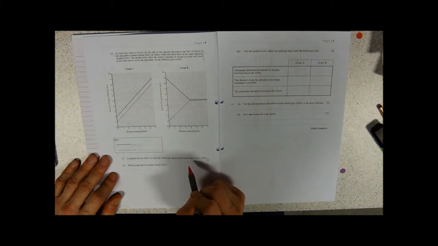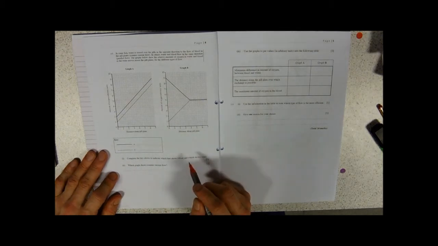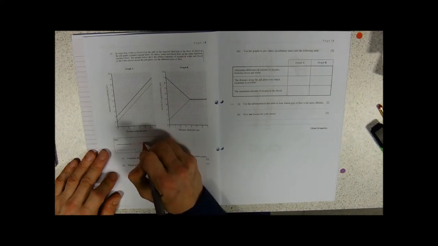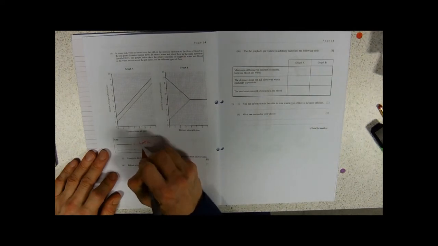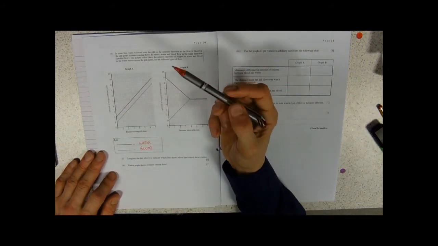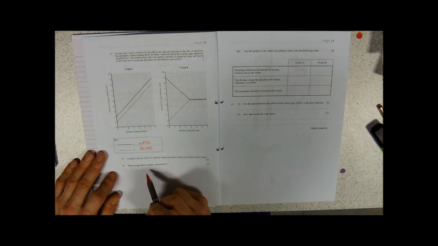So, complete the key to show which is blood and water. The solid line is water, and the broken line is blood. And you should know that from these graphs anyway. Which graph shows counter-current flow?